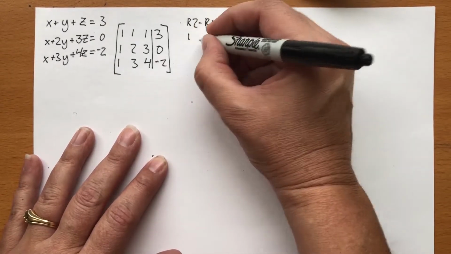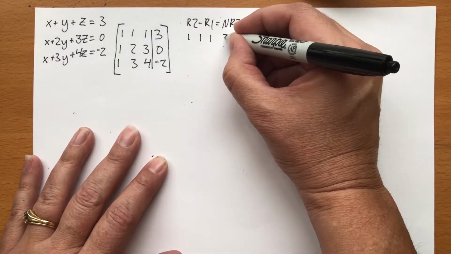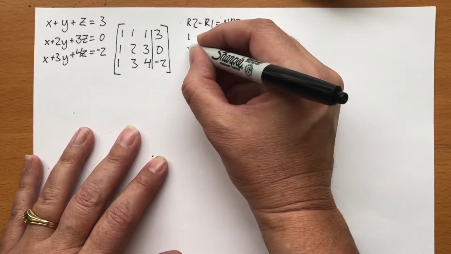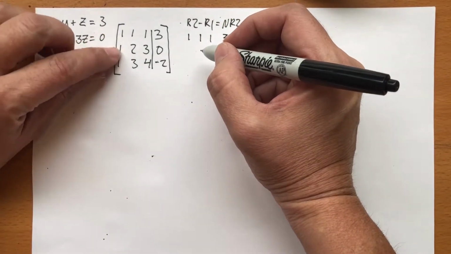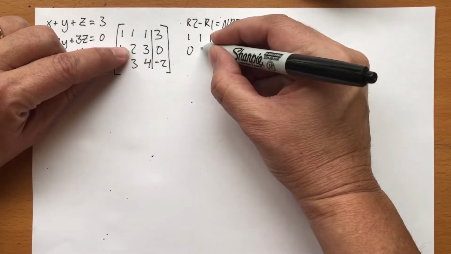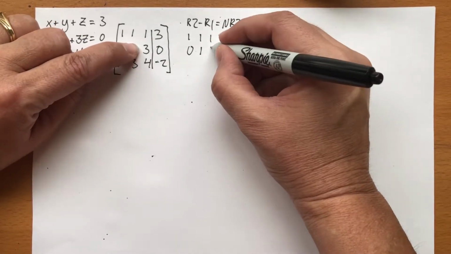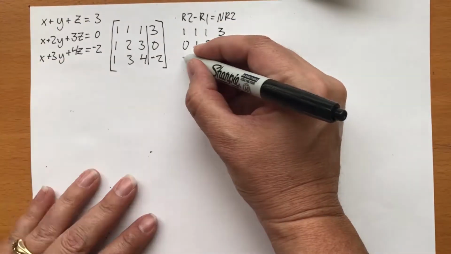Now, I always keep track of what I'm doing with little notations like that. It helps if you ever have to go back or have made a mistake to see what you did. So 1 minus 1 is 0. 2 minus 1 is 1. 3 minus 1 is 2. 0 minus 3 is negative 3.